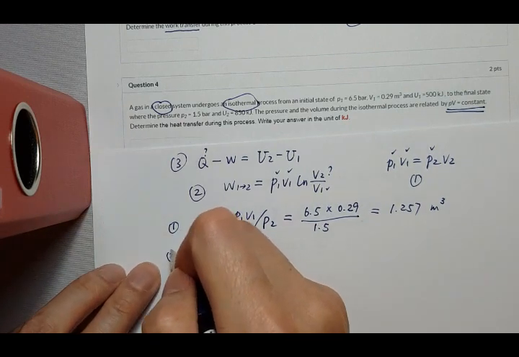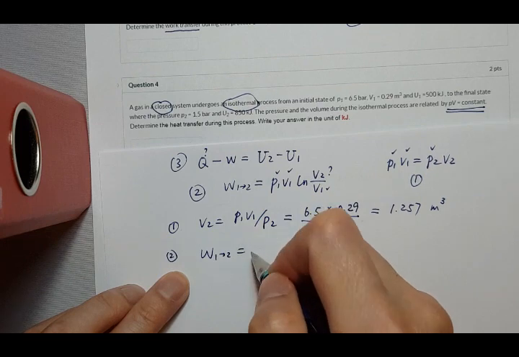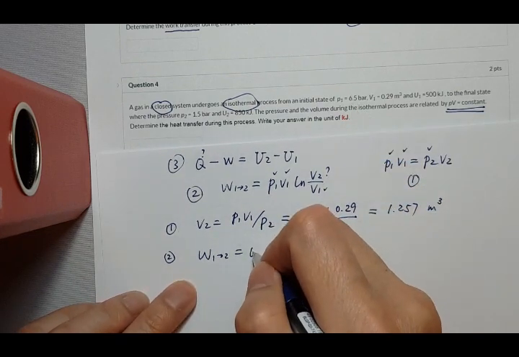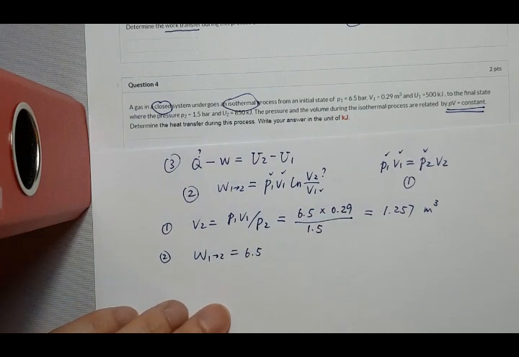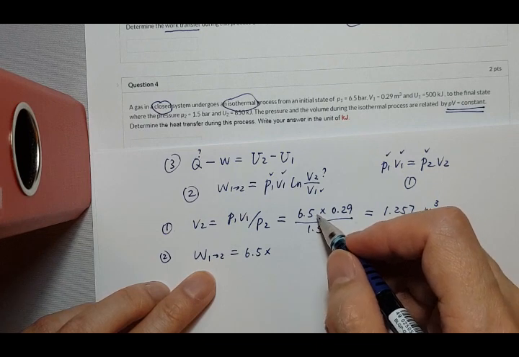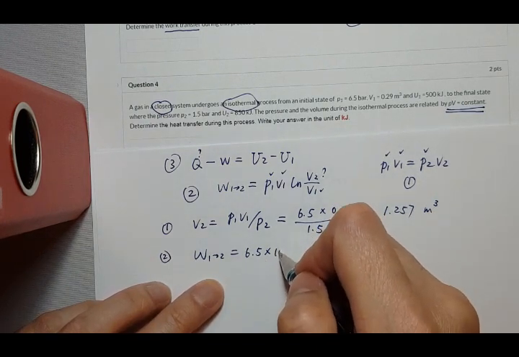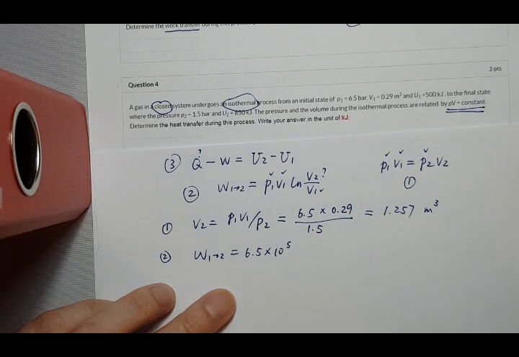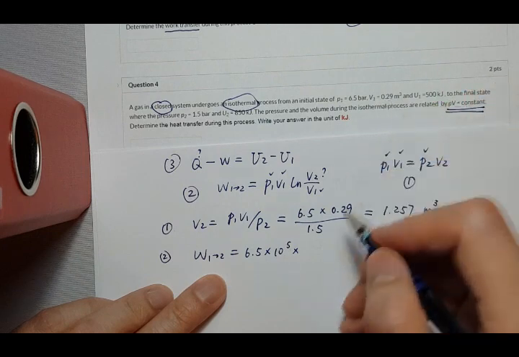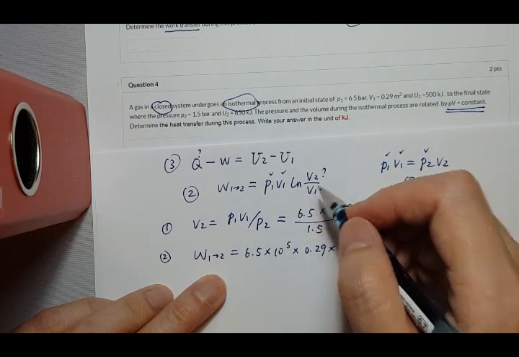So now we can calculate the second step, the work done. P1 is 6.5 bar. As I said again, you need to convert that to Pascal. In the previous case, we said we don't need the conversion because it was a division, but in this case, we have to convert to Pascal, times V1, ln of V2 over V1.